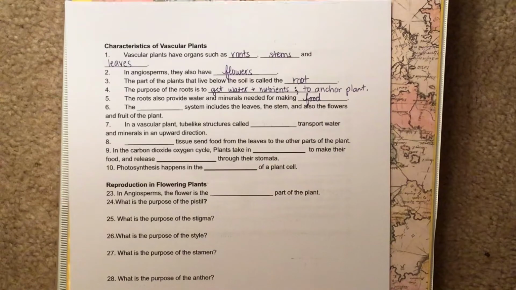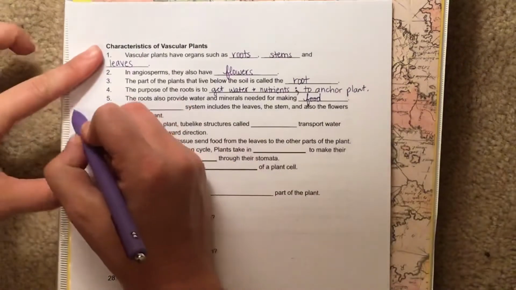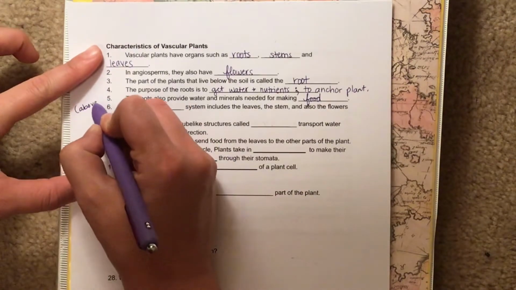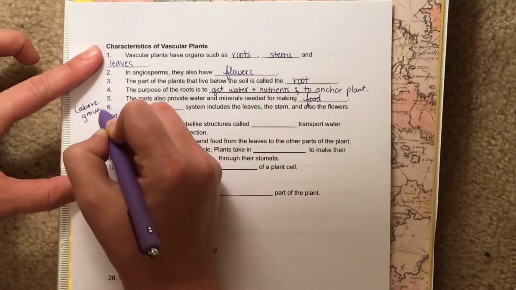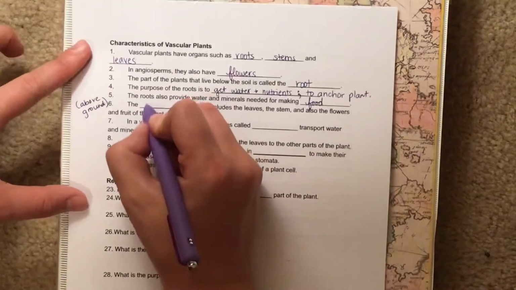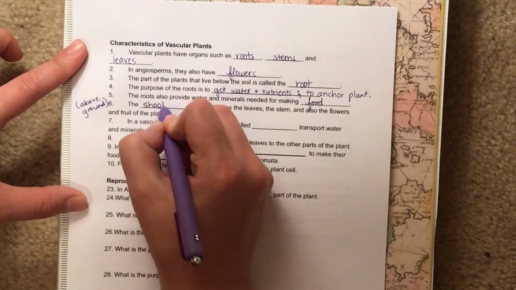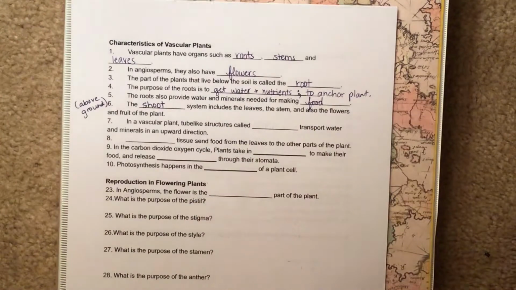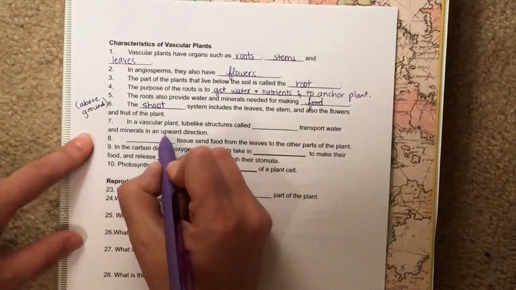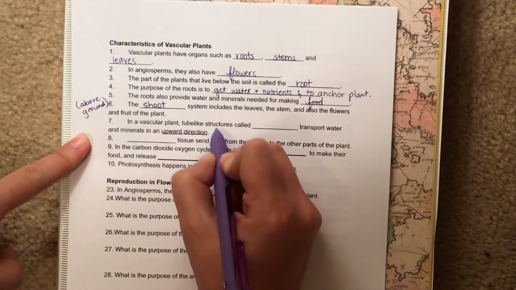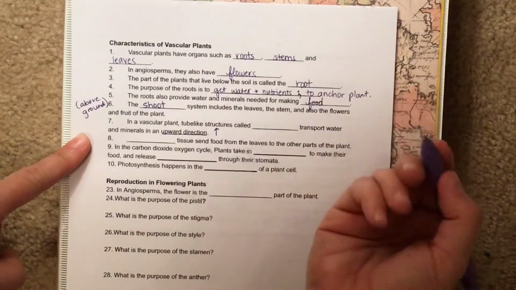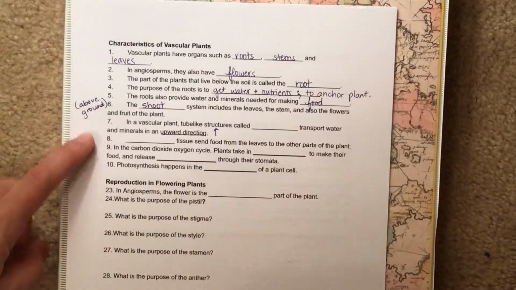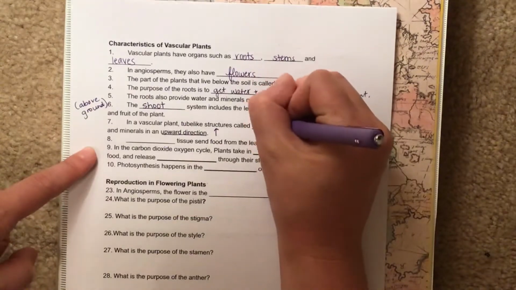Number 6, the blank system includes the leaves, the stem, and also the flowers and fruit of the plant. Note, this is anything that is above the ground, which we said in our notes is the shoot system. In a vascular plant, tube-like structures called blank transport water and minerals in an upward direction. If it's going to go high, we know we need the type of tube that has a Y, so that's the xylem.